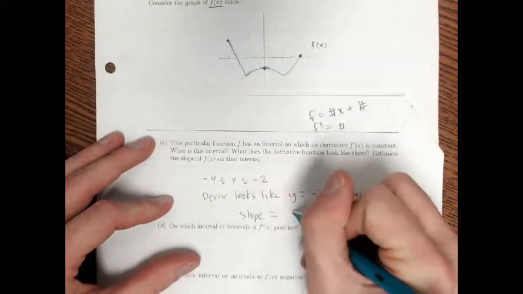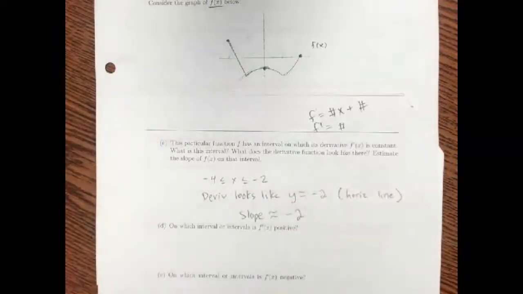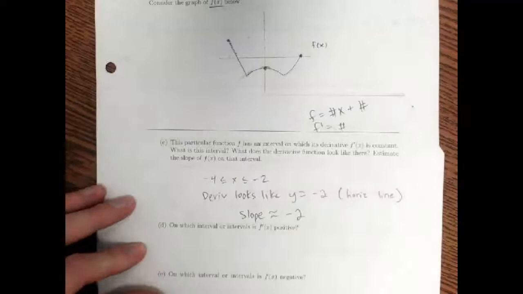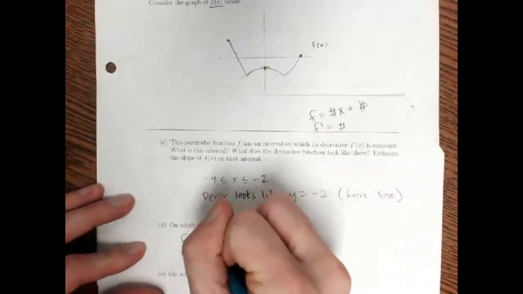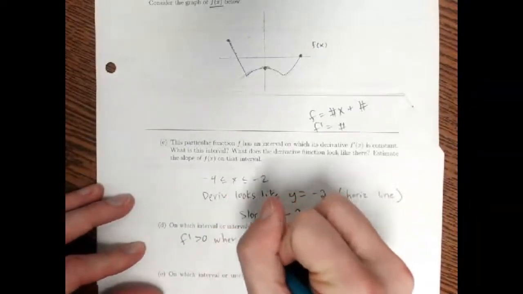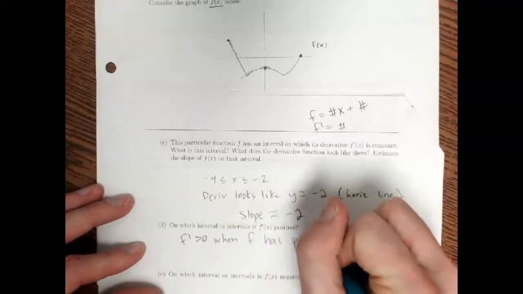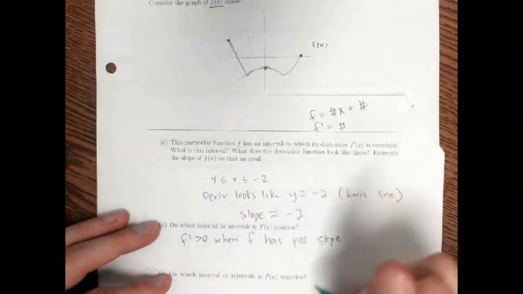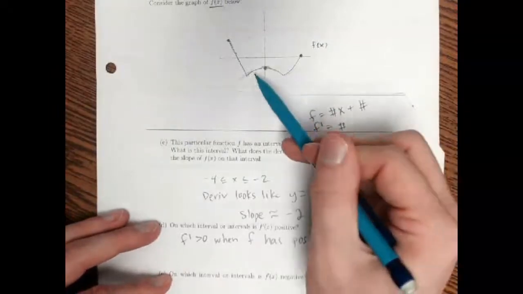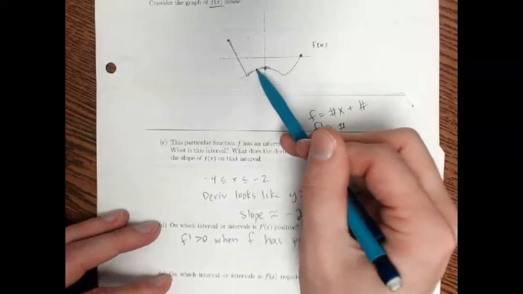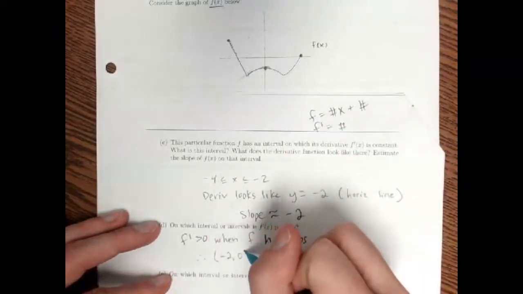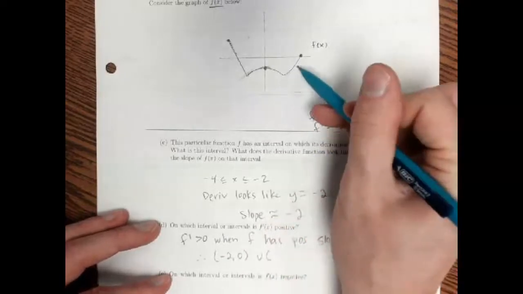It's going to be about -2. We can tell that just by counting the rise and the run. Okay, part D, on which interval is f prime positive? So we would say f prime is positive when f has positive slope. So that's pretty nice. Remember this is f, so it looks like it's got a positive slope in this interval. So from -2 to 0, and looks like from 2 to 4.